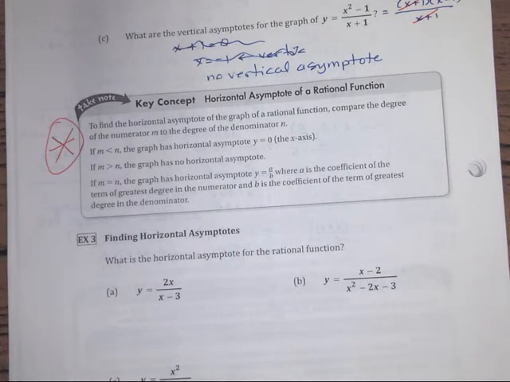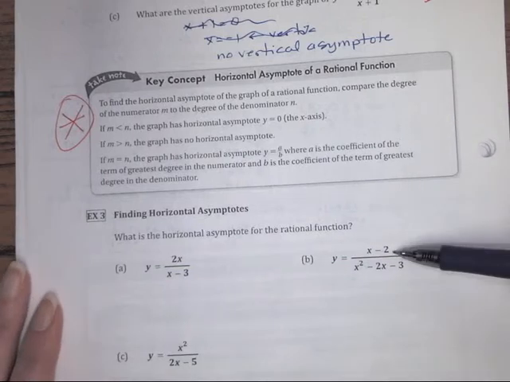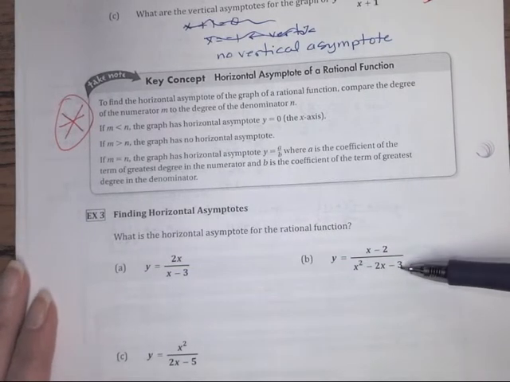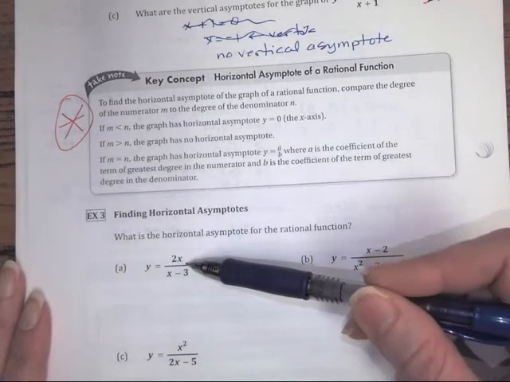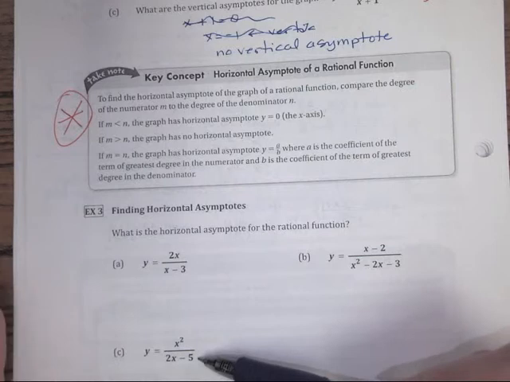You need to look at a couple of things, and one of those is the degree of the numerator and denominator. If you recall, that is the power of your leading term. So if you have a quadratic up there, it's a second degree polynomial. Here, this is a degree 1 polynomial, this is degree 2, this is degree 1, this is degree 1. Down here, this is degree 2 and degree 1. You need to know that when you look at it.